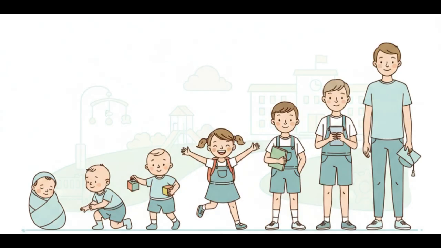Consistency really helps. But it's really important to note, the source stresses this. How well a child responds to interventions varies hugely. There's no one-size-fits-all approach. Programs need to be tailored and flexible.